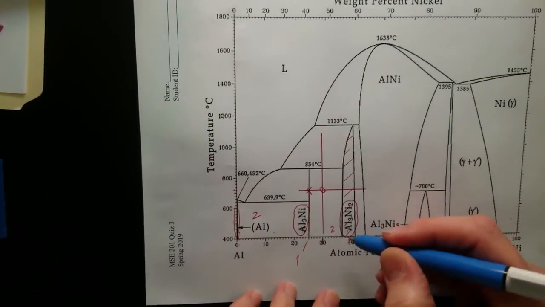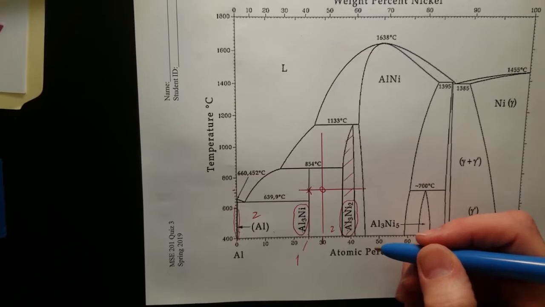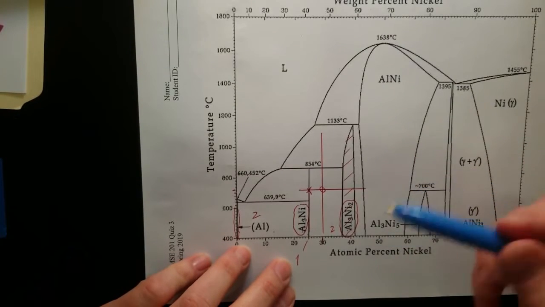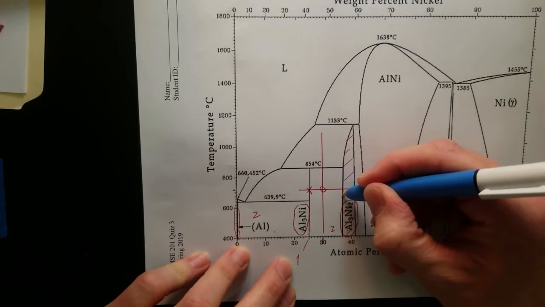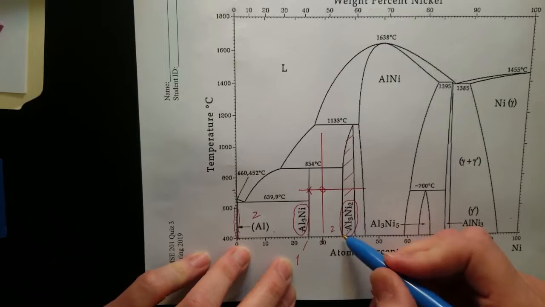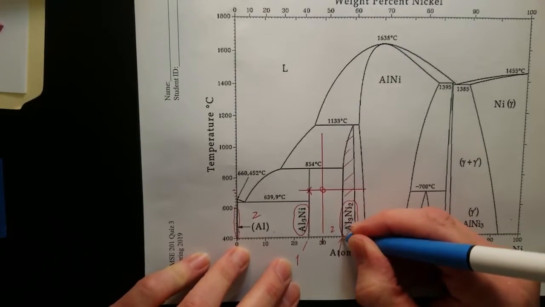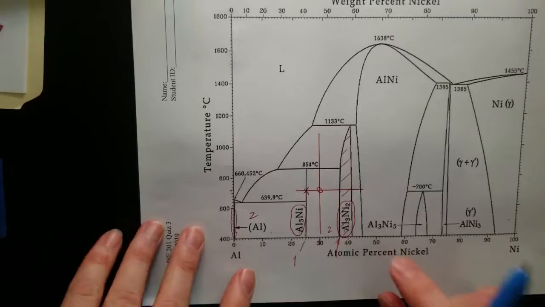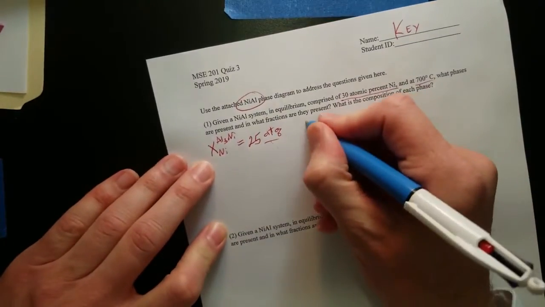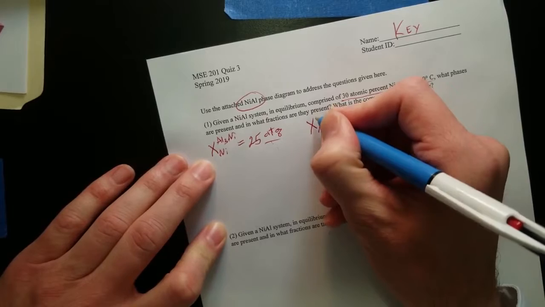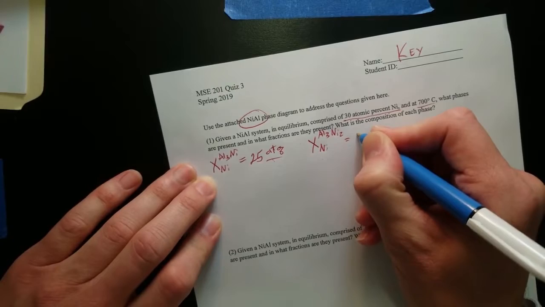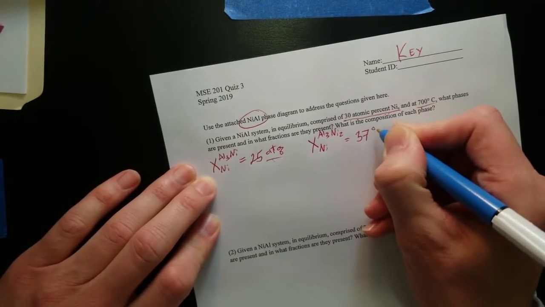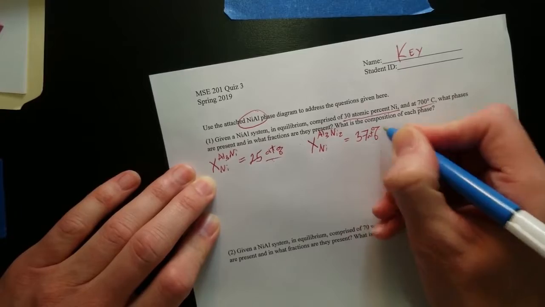Okay, let's go to the next phase right here. So this should be 3 parts aluminum to 1 part nickel if we have the stoichiometric compound, but it's not stoichiometric. It is a solid solution that occupies this range. So we can draw a vertical line, which looks a lot like the vertical line that's already drawn there. And that reads 37%. So X Ni in Al3Ni2 is equal to 37 atomic percent.